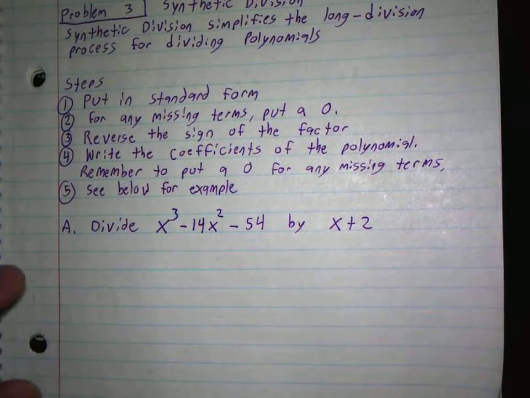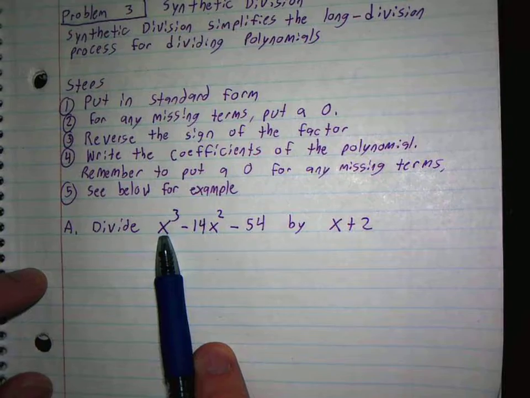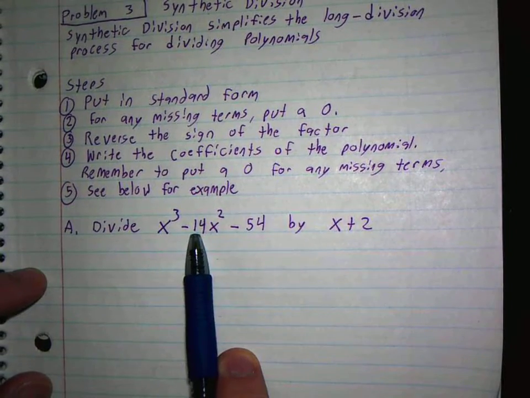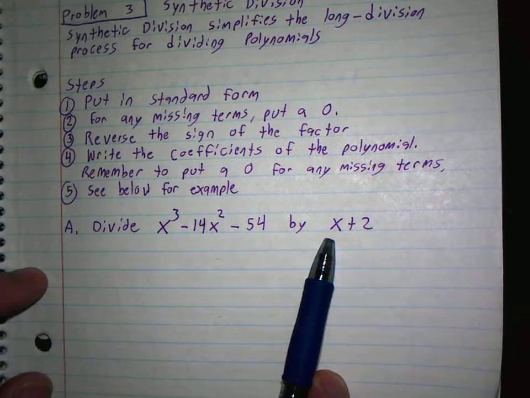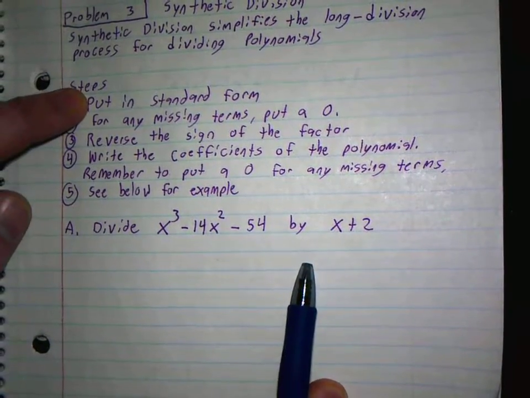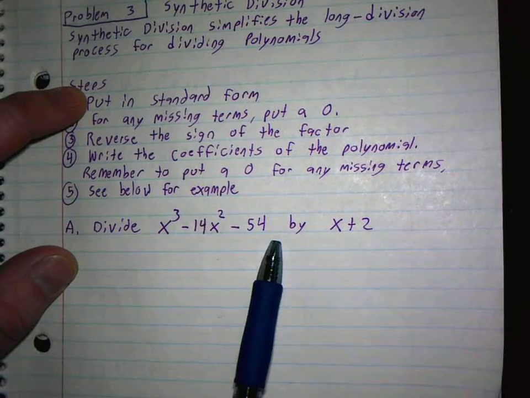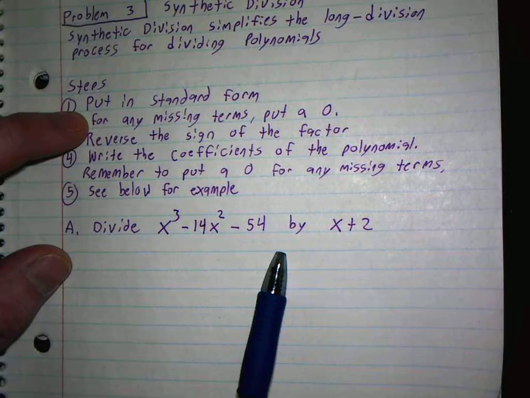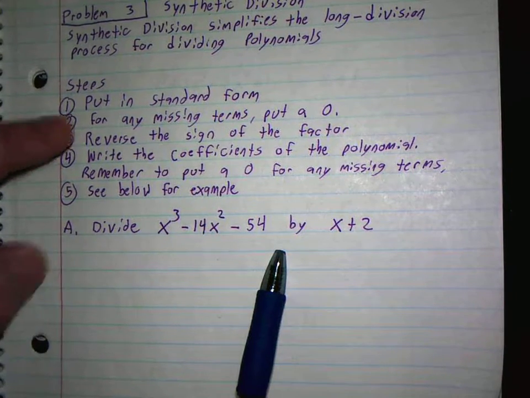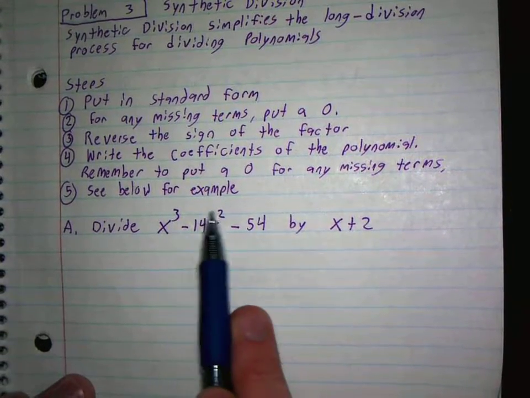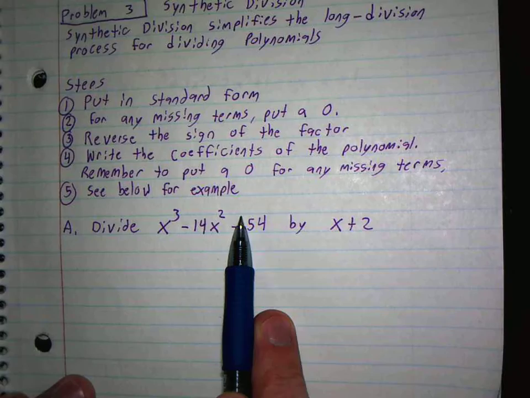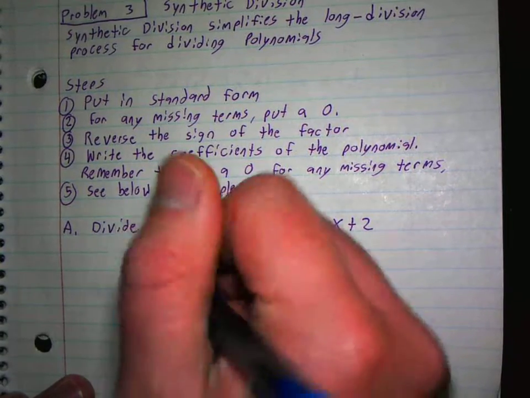Okay, so we were asked to divide x cubed minus 14x squared minus 54 by x plus 2. Our first step is to put it in standard form: x cubed, x squared, x, constant. For any missing terms, put a 0. Are there any missing terms? Which term is missing? The x term. So you just need to write it like this.